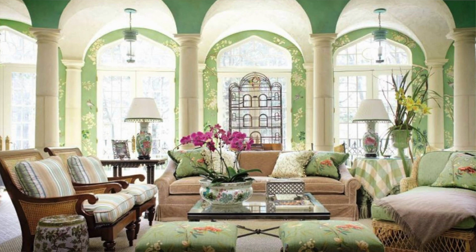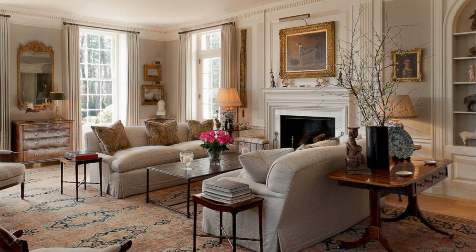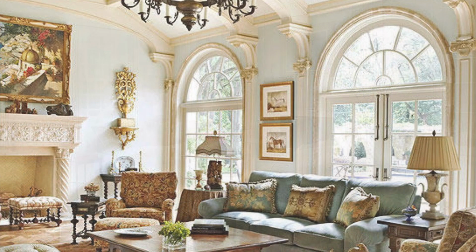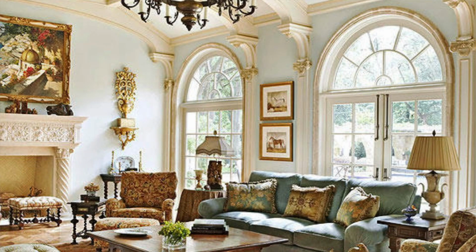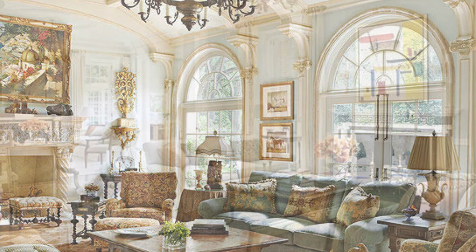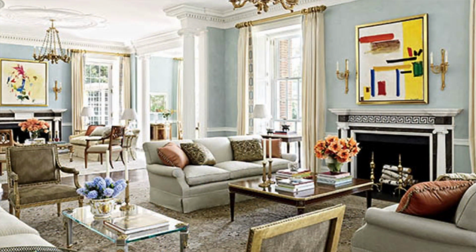You'll also notice that there are architectural details within those rooms, such as built-ins, crown molding, wood paneling, coffered ceilings, things of that nature. Also, along with those architectural details, you'll notice symmetry. So if there's a focal point in the room, what's done on one side of the focal point will be mirrored on the opposite side of the focal point. And you'll often find design elements in groups of twos, not normally odd numbers.